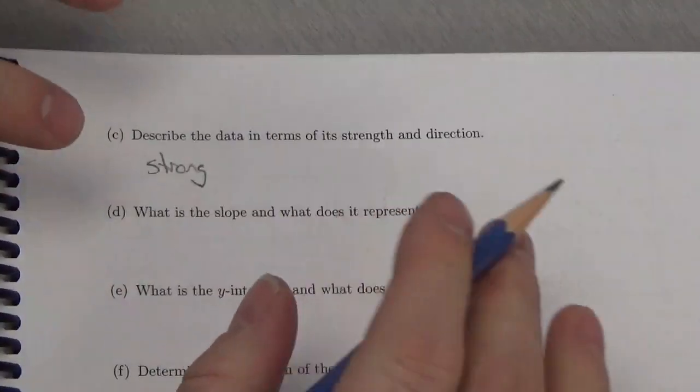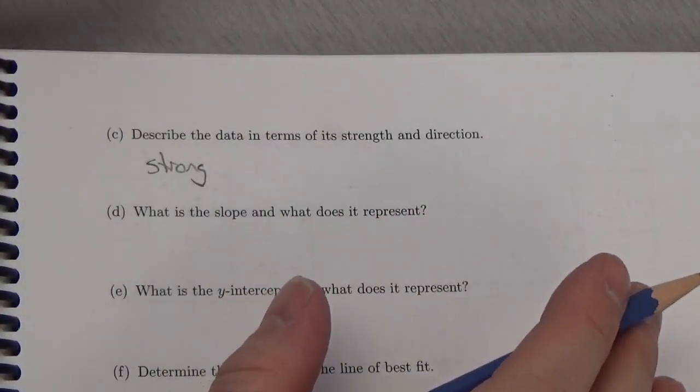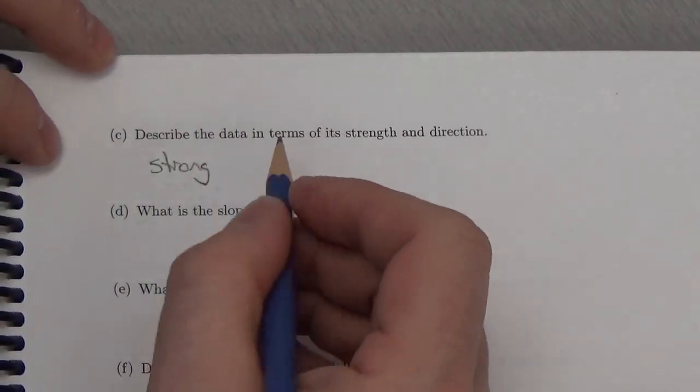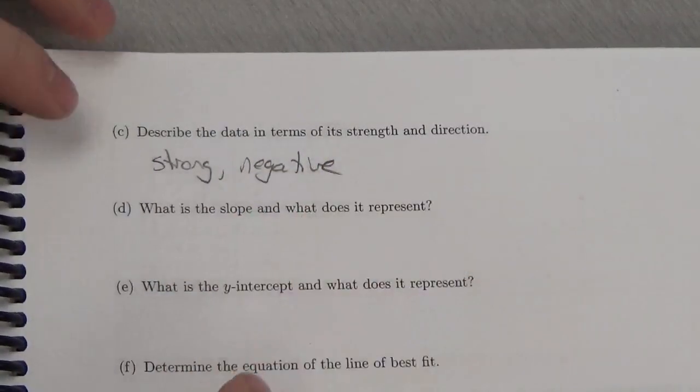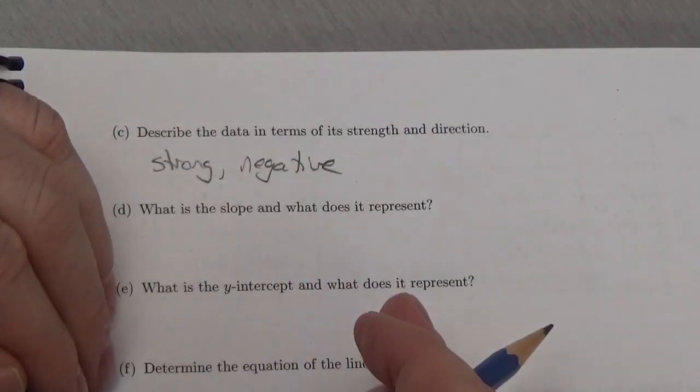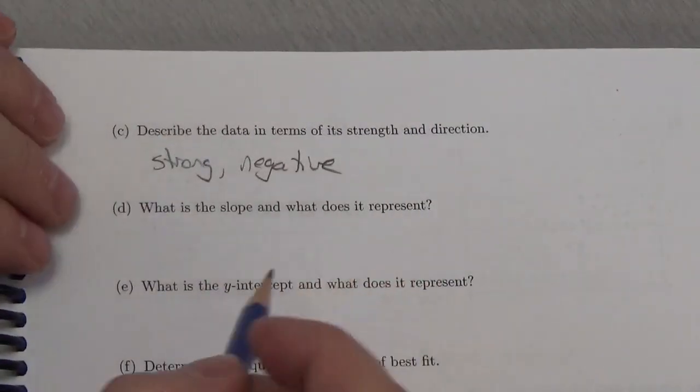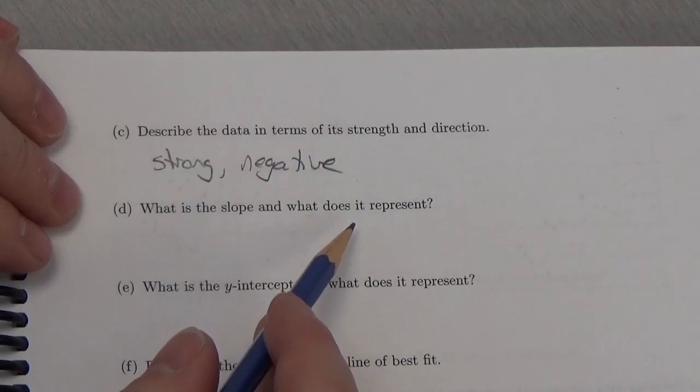Okay, strong, and once you ignore, particularly once you ignore those 2 points that look like outliers here, it's negative. Okay, so when the one variable increases, the other one decreases, and vice versa. Now, what is the slope and what does it represent?